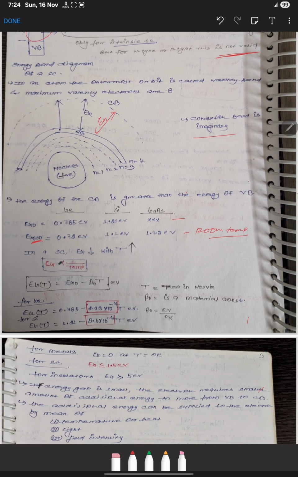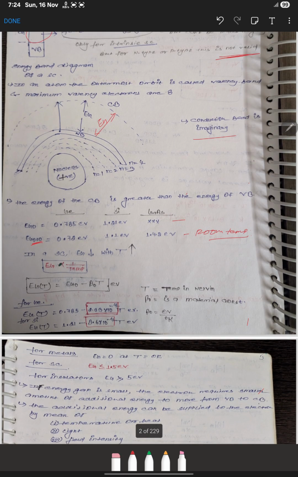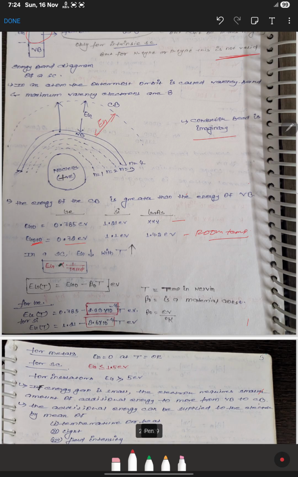Germanium has EG equal to 0.72 electron volt, silicon 1.1 electron volt, and GaAs 1.42 electron volt. So in a semiconductor, EG decreases with temperature variation. From here we can say EG is inversely proportional to temperature. There is an absolute formula also for EG with respect to temperature: EG(T) is equal to EG0 minus B0 times T, that will be in eV.